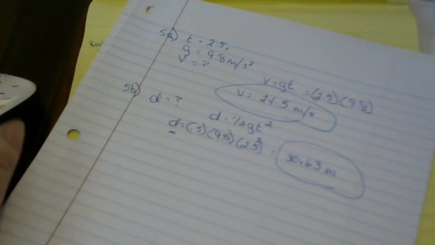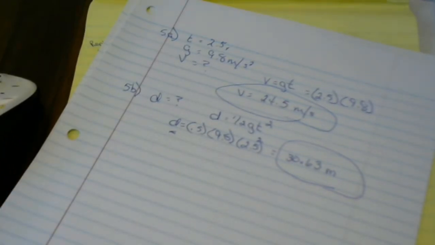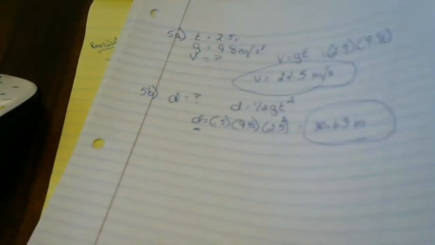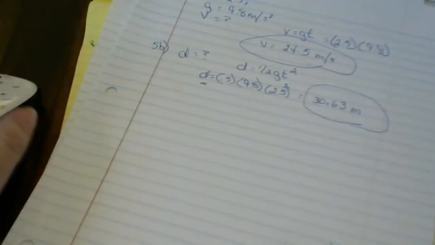Number 6. You drop your pencil from the desk and it hits the floor 0.45 seconds later. A, how tall is the desk? And B, how fast is it going? Okay, so we're going to go ahead and put this up a little bit so you can see.